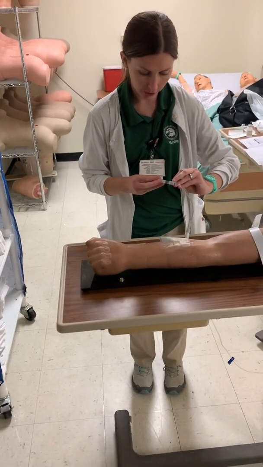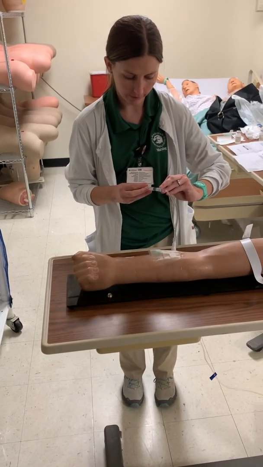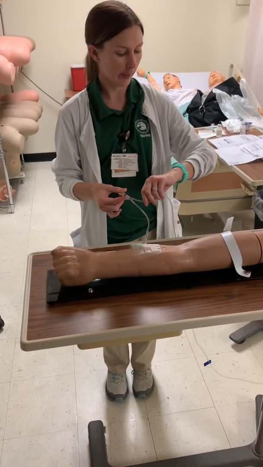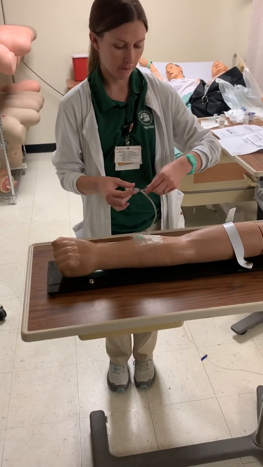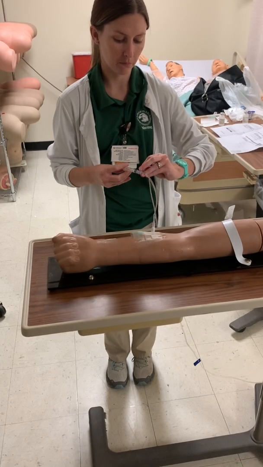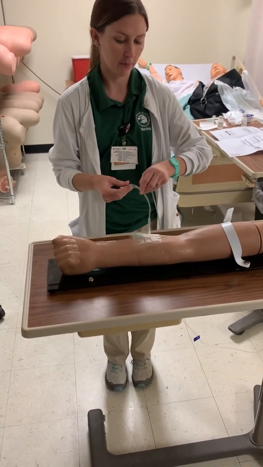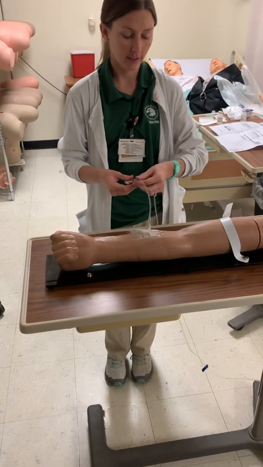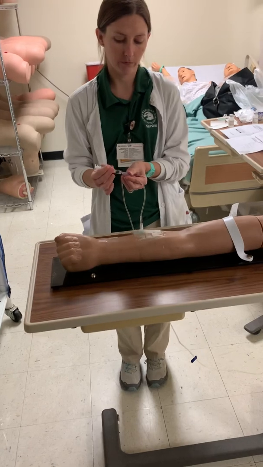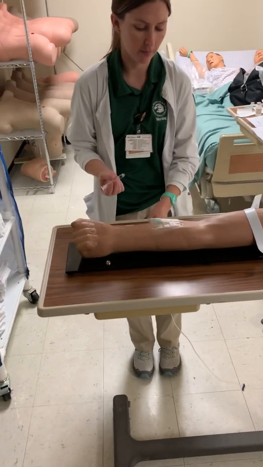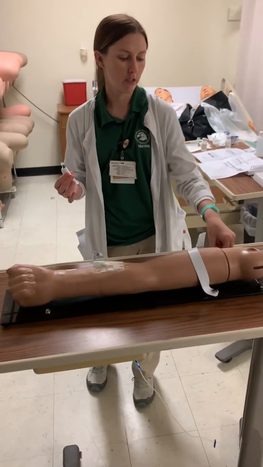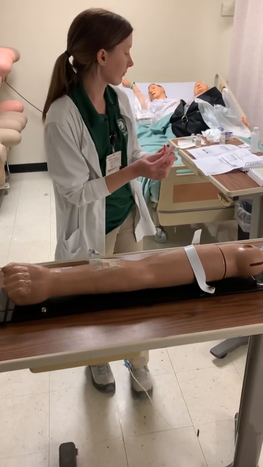clamp, push another 1, 2, 3, 4. Unclamp, let it flush, wait another full minute. I would clamp, and then I would push my last 0.4. And then I would open it up and let it flush. Okay, the whole time I'm pushing the medication, I'm monitoring my patient, making sure they're not experiencing any side effects of the medication. When I'm finished pushing my medication, I want to make sure to discard in the sharps container.